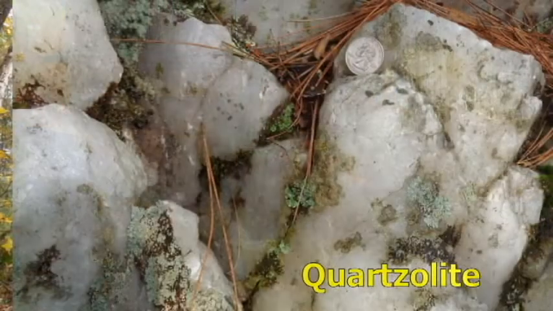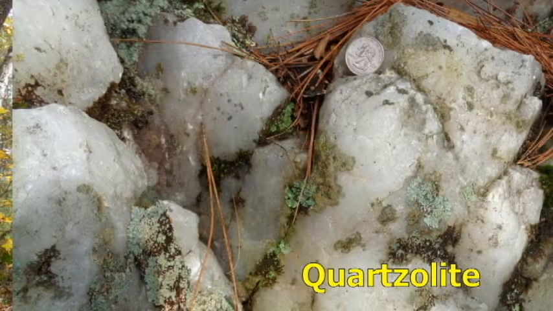It's pure white quartz. And you can even see some of the crystals in it. So this thing's coarse grained. This is a plutonic quartzolite, and this is the only place I've ever seen this.